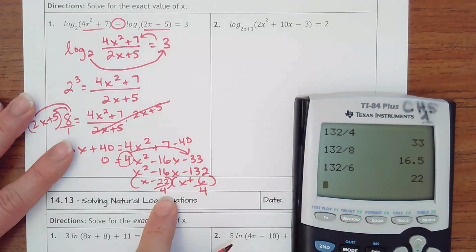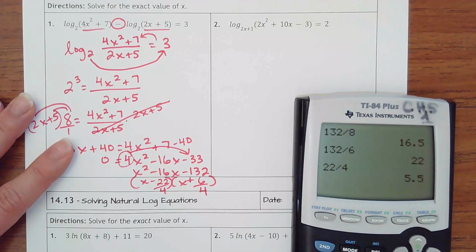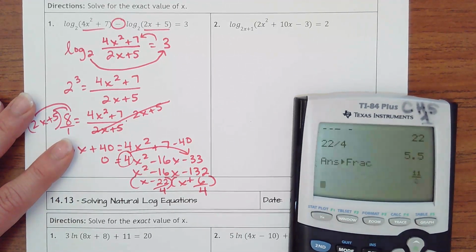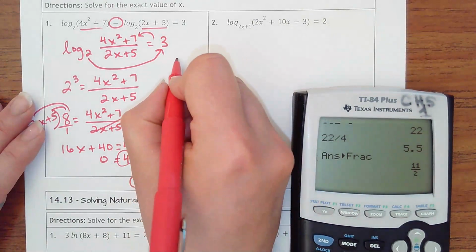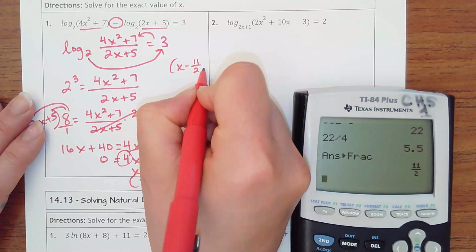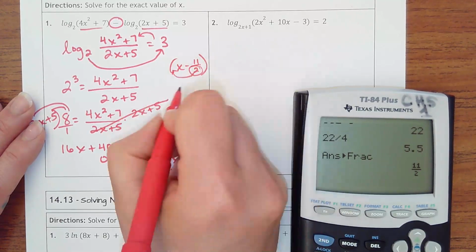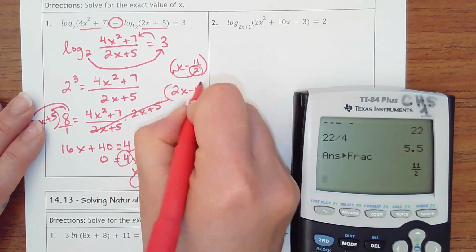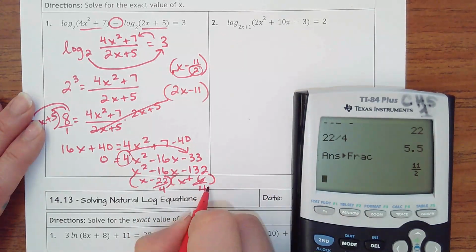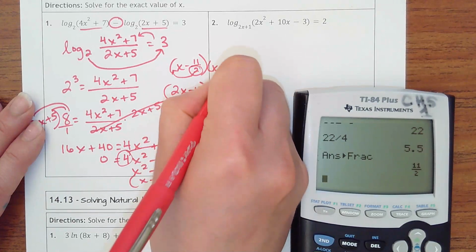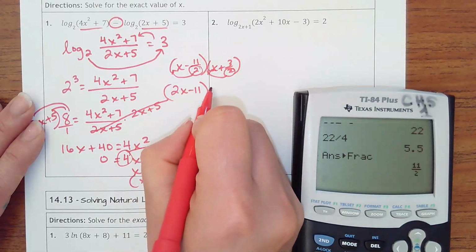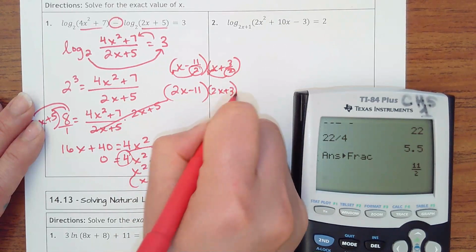Before I slide the 4 up, I need to simplify this. 22 doesn't divide by 4 evenly, but it can simplify. It's 5.5, which is really 11 halves. You're dividing by 2. So I'm going to simplify and then slide the 2 up. So it'd be 2x minus 11. And then 6/4, I can do that in my head. That is, divided by 2, 3 halves. Slide the denominator up, so that would be times 2x plus 3. Sorry, I did not write small enough.